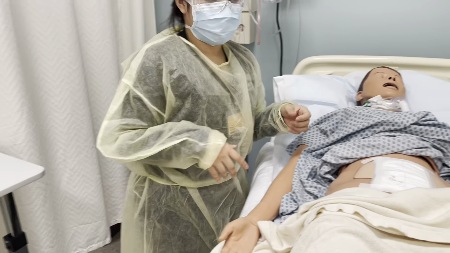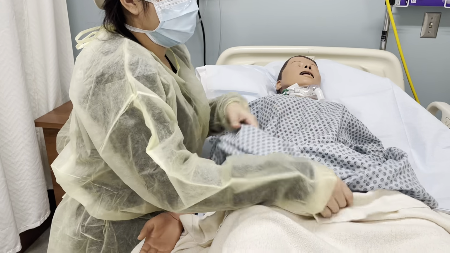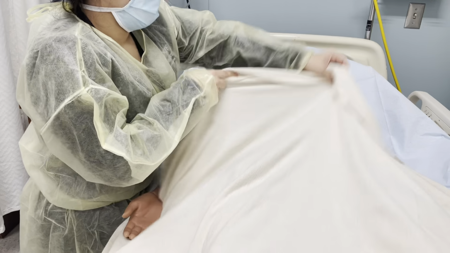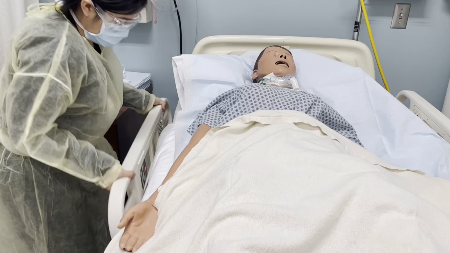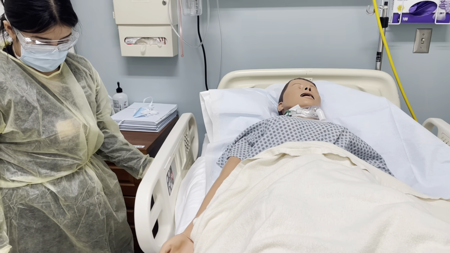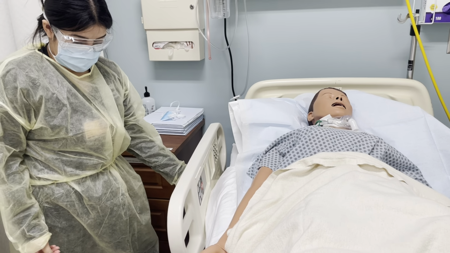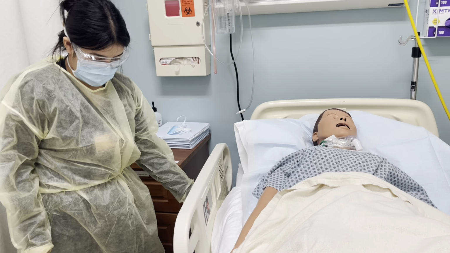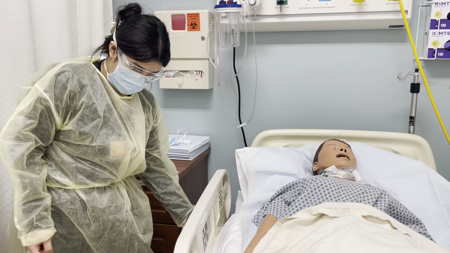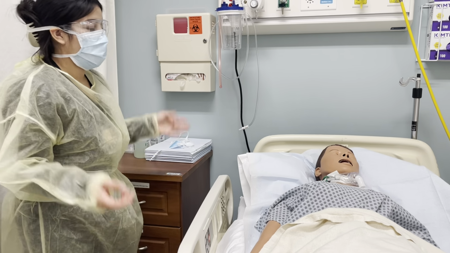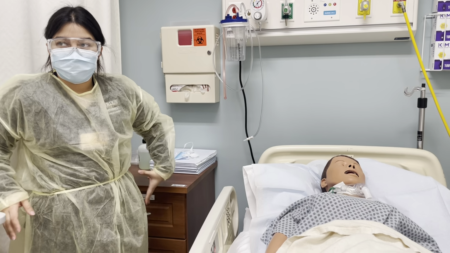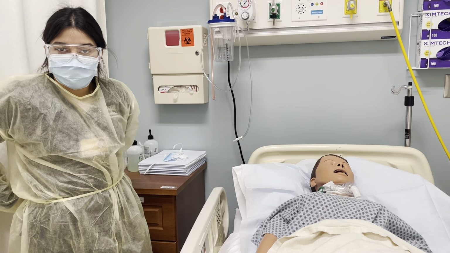I'm gonna go ahead and make the patient comfortable and make sure to cover her up. Lifting the bedroll back up. And I'm gonna go ahead and lower her. Okay, I'm now going to go ahead and remove my PPE, starting with my gown.